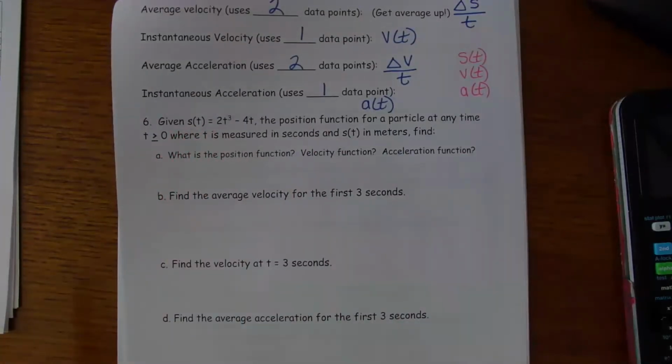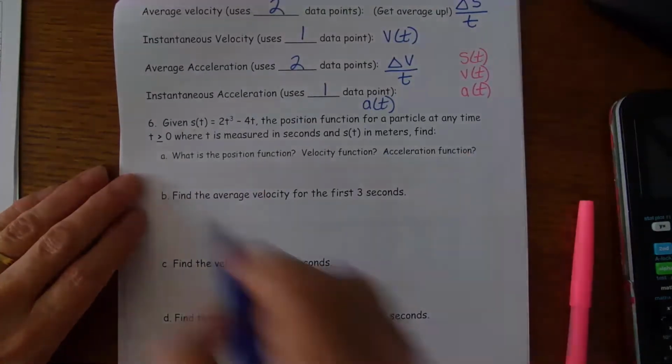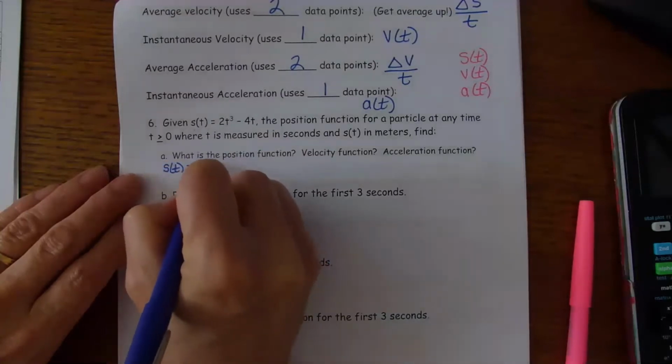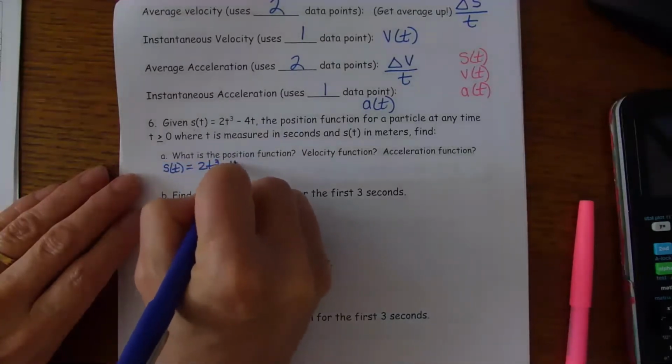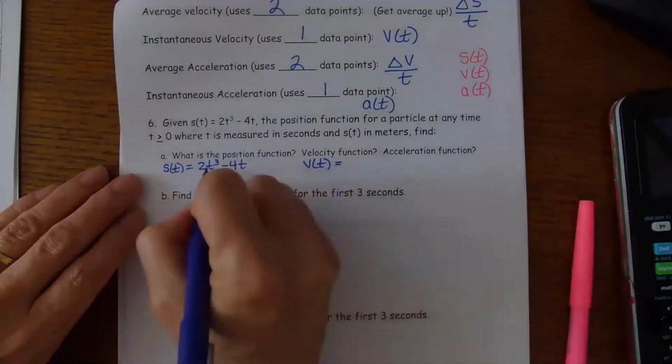Okay, let's try this. Given this equation, T is in seconds, S is in meters. Find these things. What's the position function? Okay, we know how to find that, right? So you know position means to use that one. What is velocity? It's the derivative.